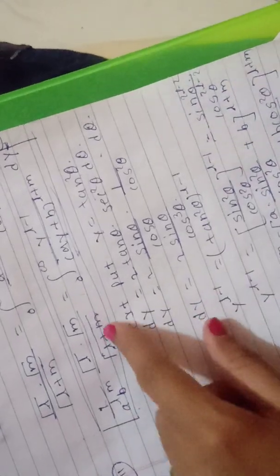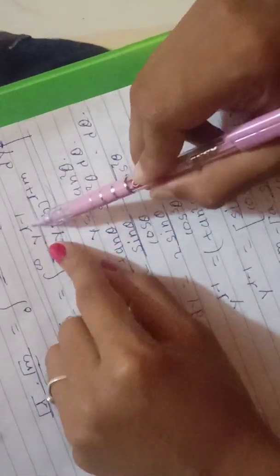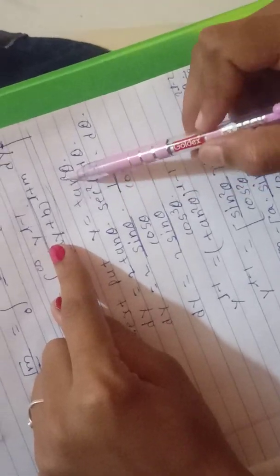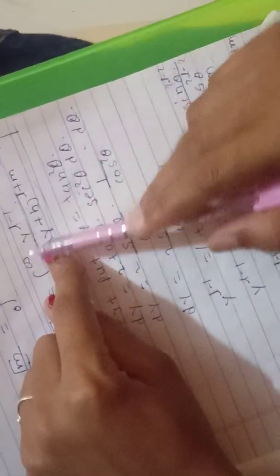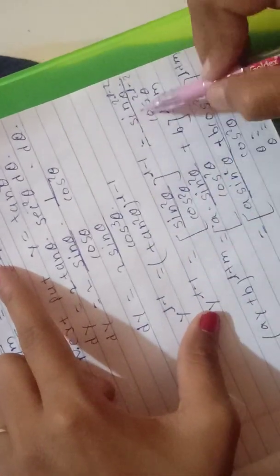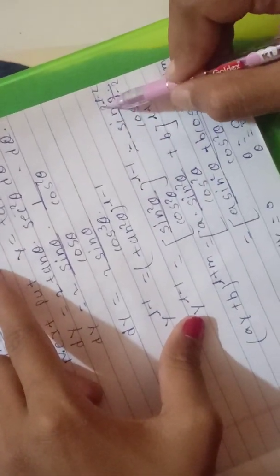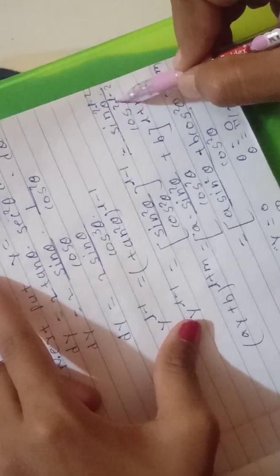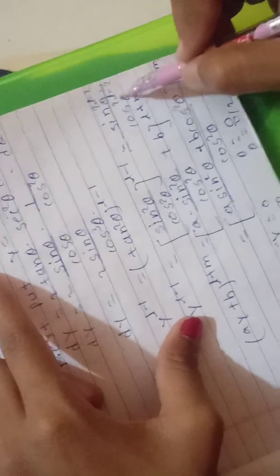Here remember, y raised to l minus 1, where y is tan square theta, is sin raised to 2l minus 2 divided by cos raised to 2l minus 2 theta.